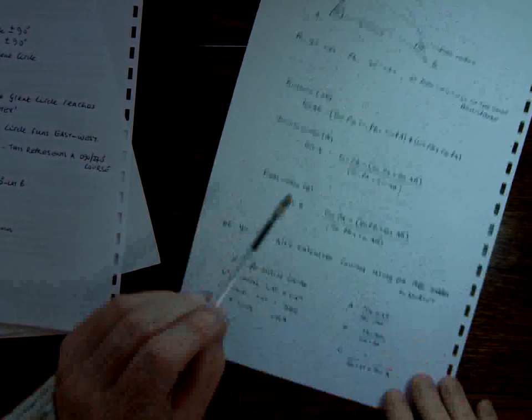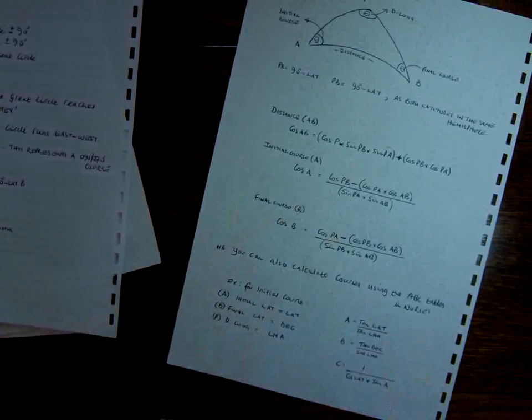But one thing to be very careful of is the way that you use the calculator to solve these problems. It can be a bit tricky at first, but once you get confidence with your calculator, you should be okay to solve the problem.